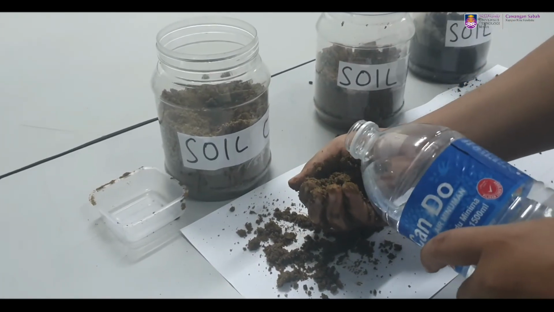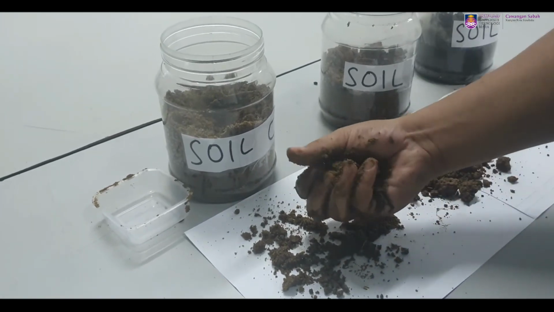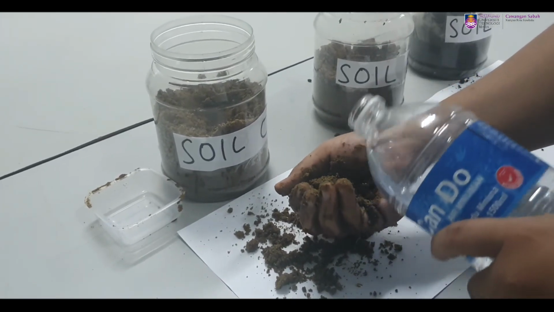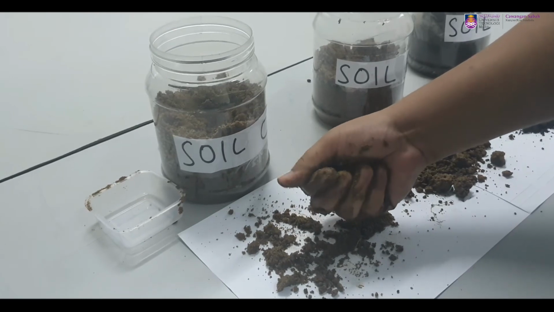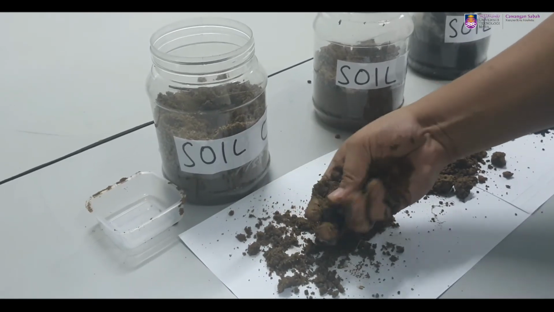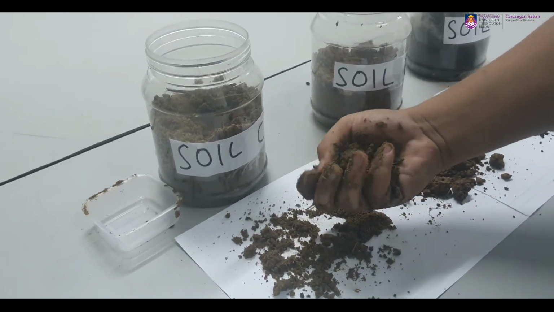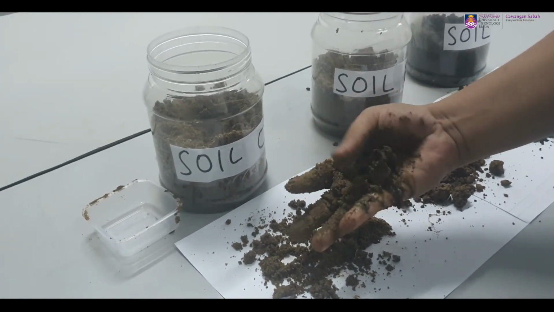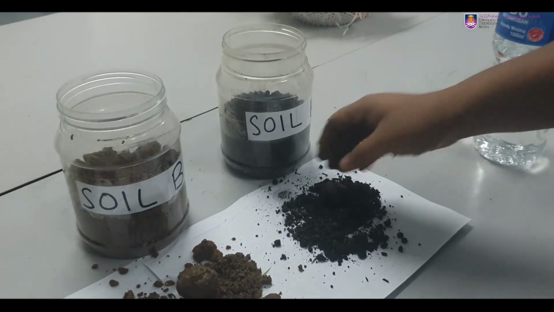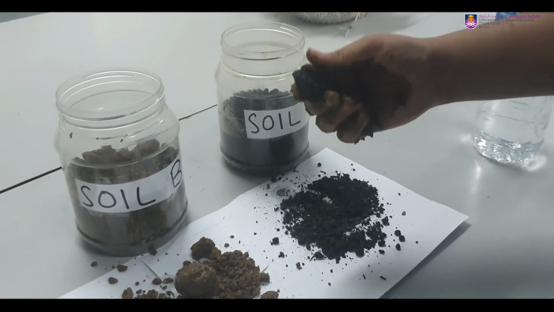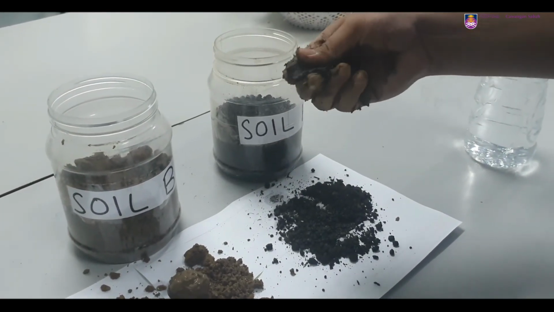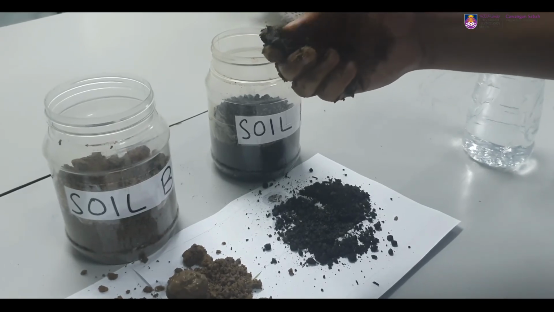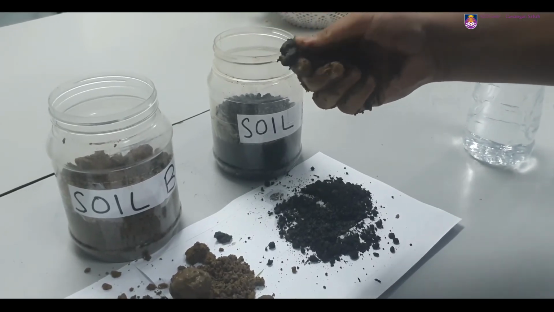This type of soil has a structureless texture, in which the primary particles do not aggregate but instead fall apart. The next process is to form a ribbon. Push it between our forefinger and our thumb, and in pushing that, we're creating a ribbon.